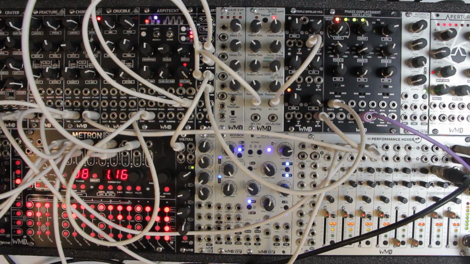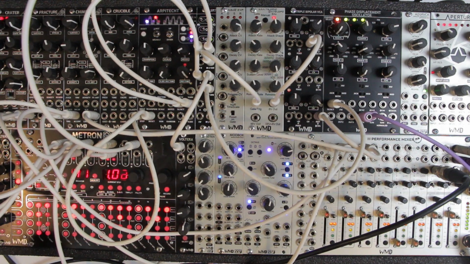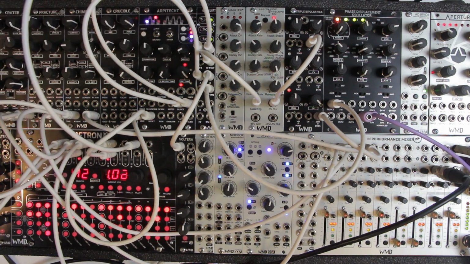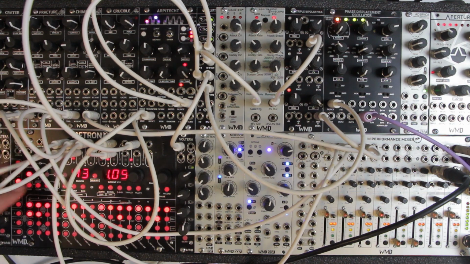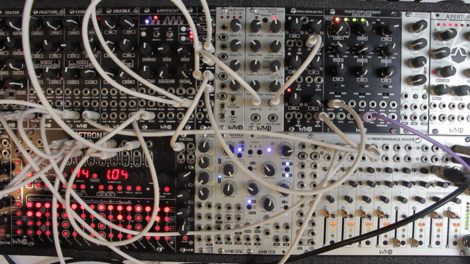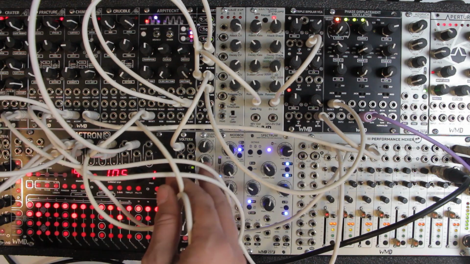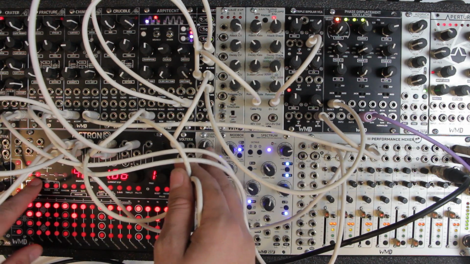All right, so I like that. That's pretty cool. So I'm going to say let's associate this side of the switch with pattern A. We're going to copy A over to B. And with Metron, we are now listening to pattern A, but we're editing pattern B.